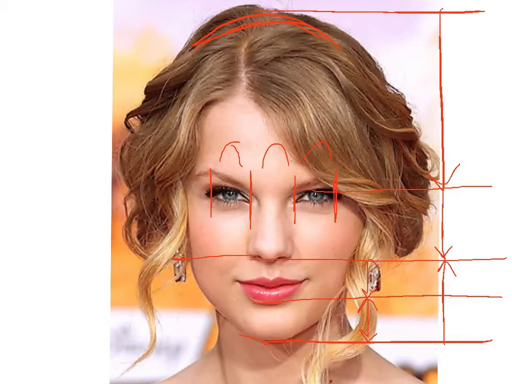Now if I draw these lines inside the eyes here, that's pretty darn close to the width of the nose. Okay. So eye width, and then if I go out one more time, if you look at where the ears actually are, that's probably, if you could see the ears, they would probably go out to there.